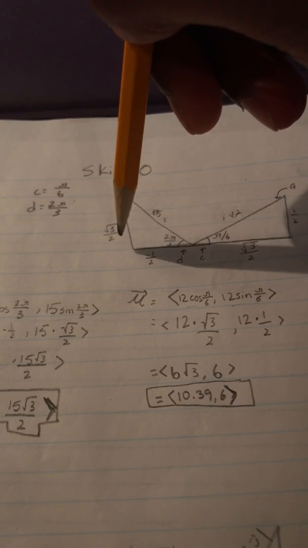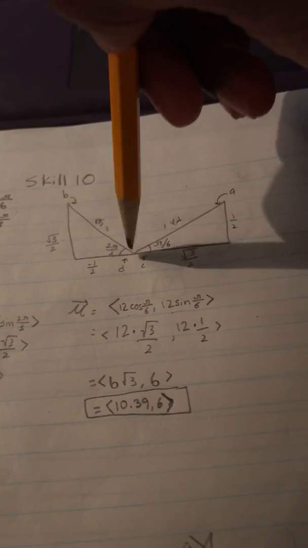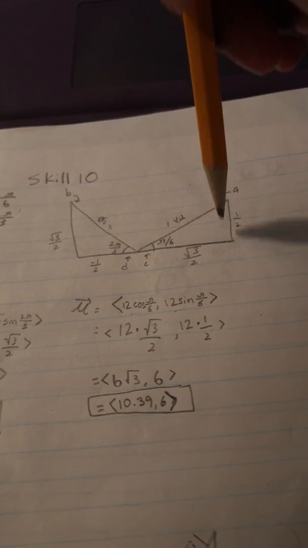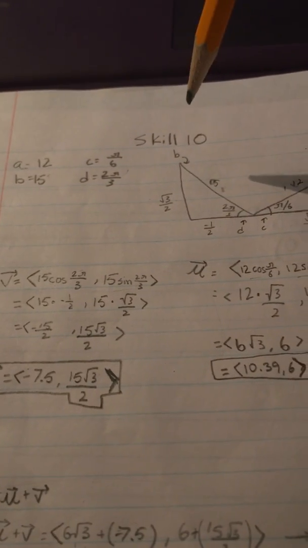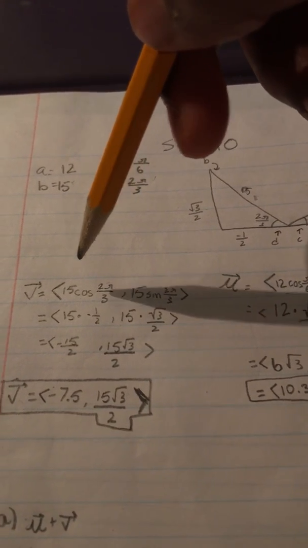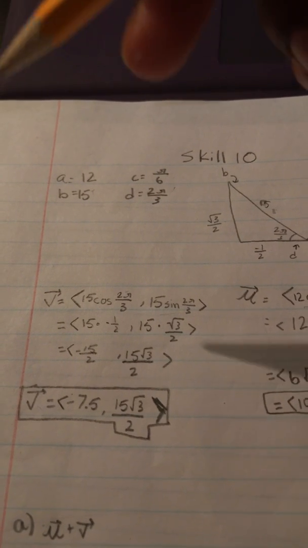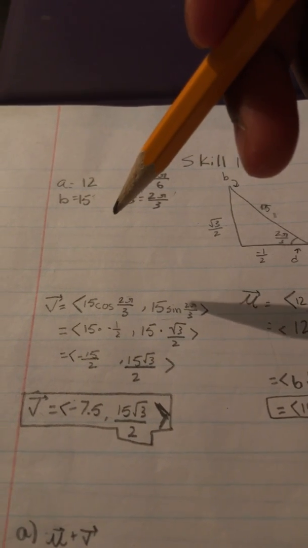Using the unit circle, we know that these points are equal to these values. Also for this, the unit circle can be used to do that. And for this one, we are finding the basic vector, and we're putting these into the right notation.